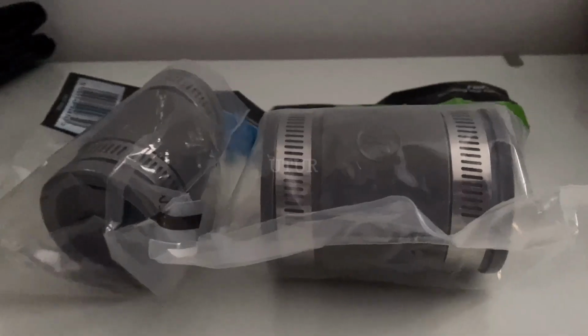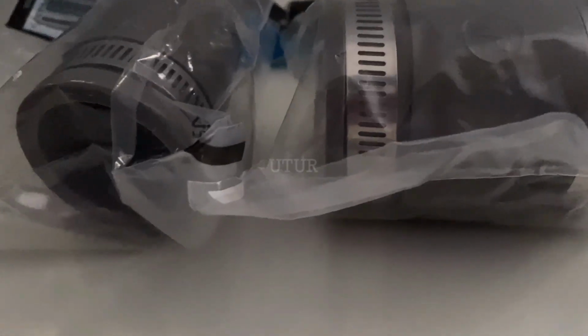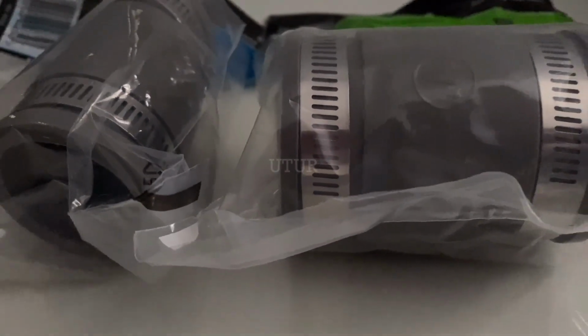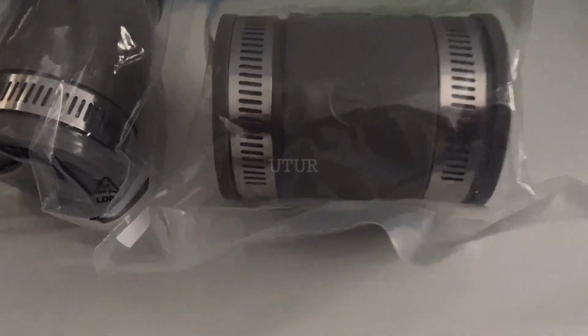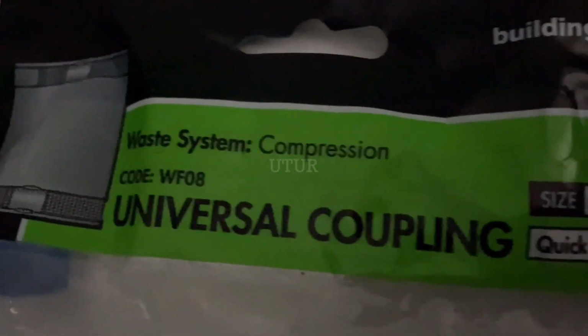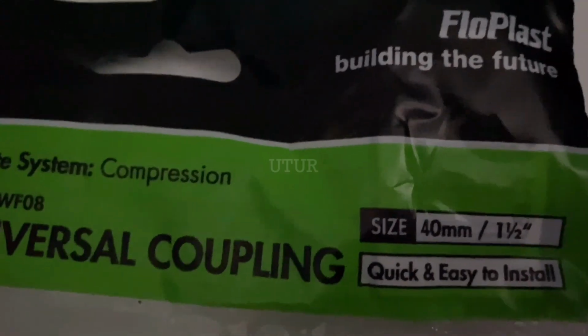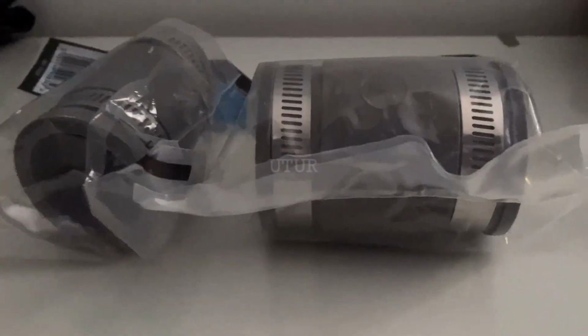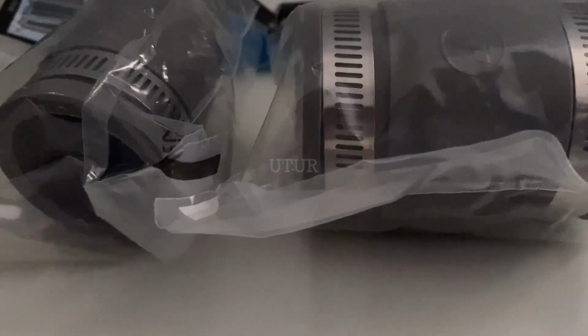At the very core level, them two couplings are the same with respect to the design, but vary dimensionally in the diameter. So the WF08 universal coupling, which is the green one in the green paperback here, varies more in diameter. It's a size 40 mm, whereas the WF07 is a size 32 mm. So depending on whatever coupling fits your vacuum adapter, you can install it. Okay. Them couplings are universal.